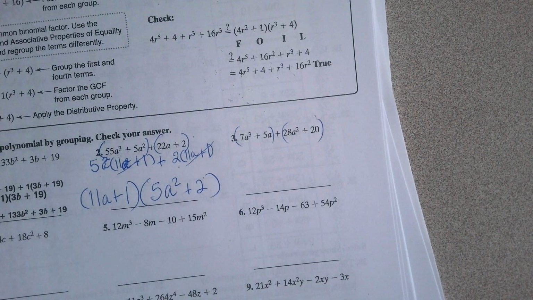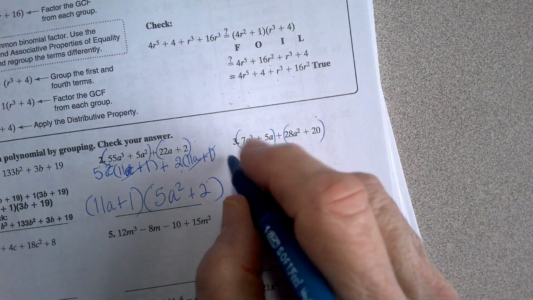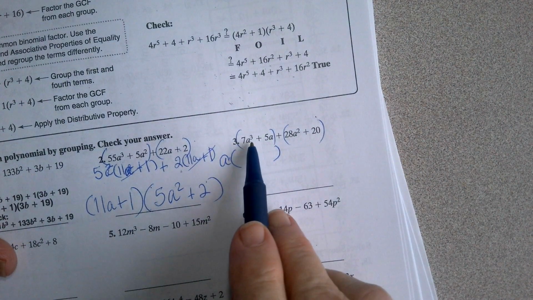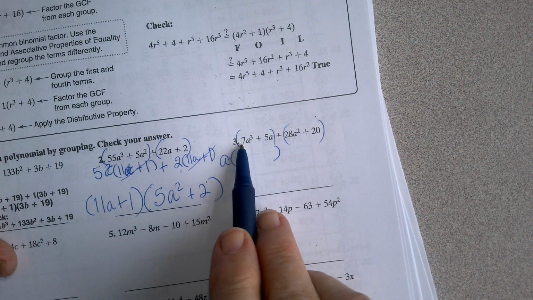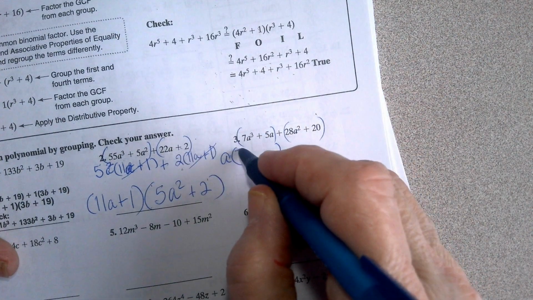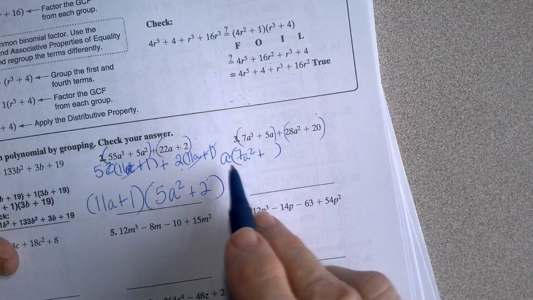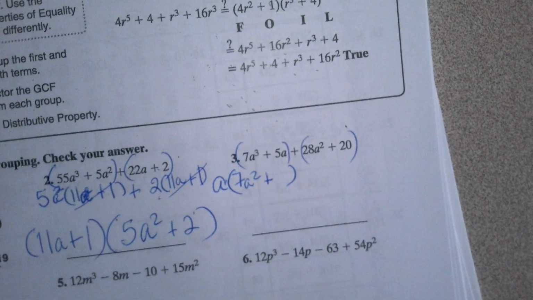So what can I pull out of the first parentheses? Just an A. So this one I'm going to make a little bit bigger. Okay. And then if I pull out 1A, what's going to be left? 7A squared. Plus A times what will give me 5A? 5.